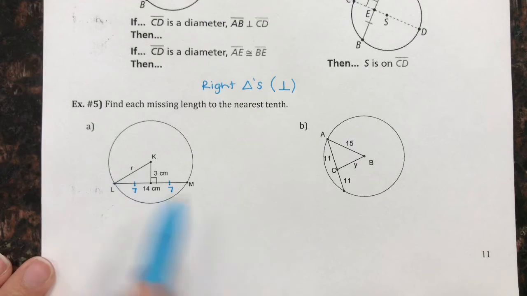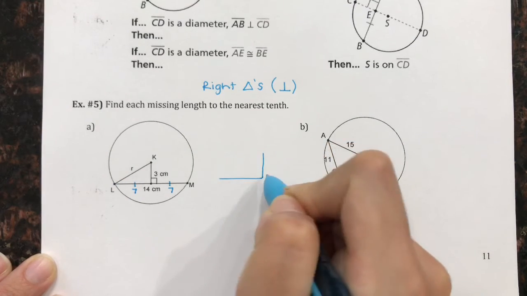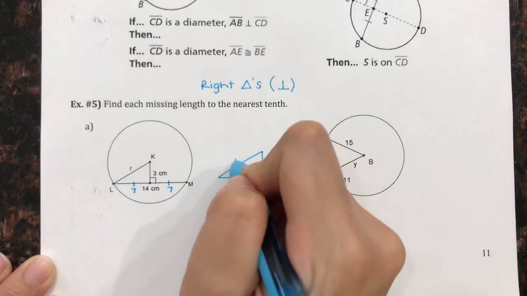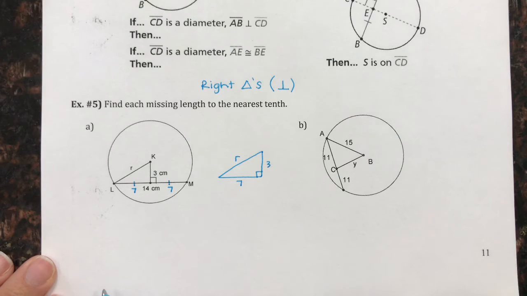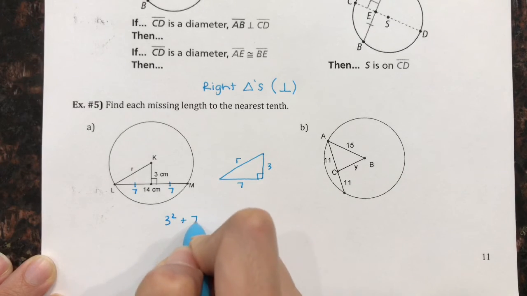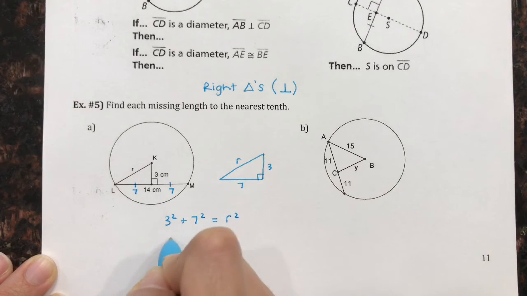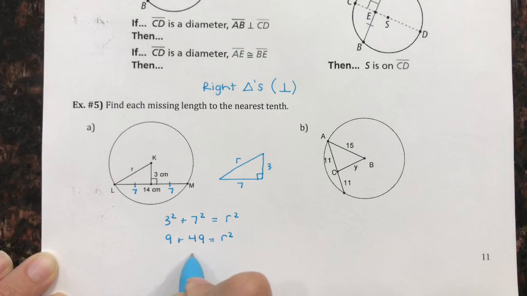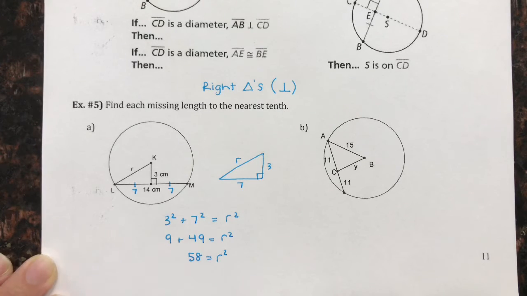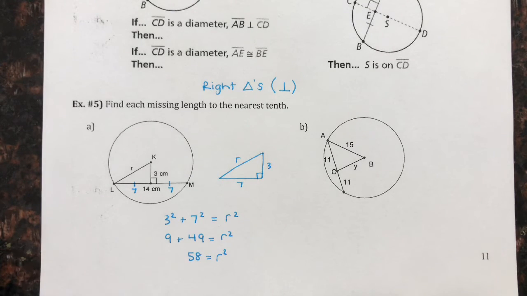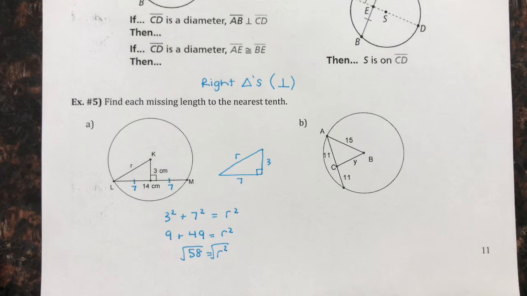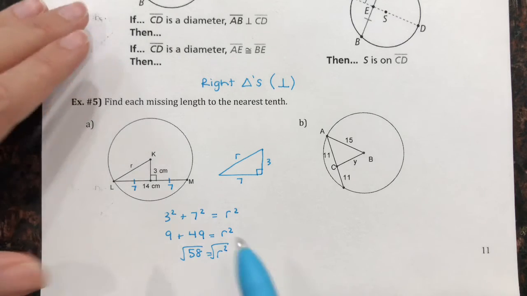Now, if I'm looking for the radius, you'll notice this is now a right triangle. So how do we find a missing side in a right triangle? We use Pythagorean theorem. So what is that, 58? Round to the nearest tenth. I'm just going to take the square root in my calculator. So we have the square root of 58, 7.6.